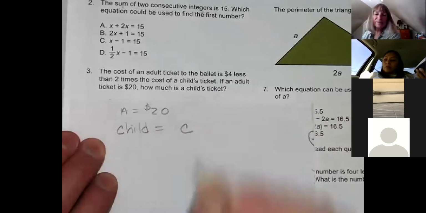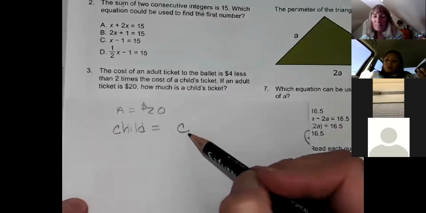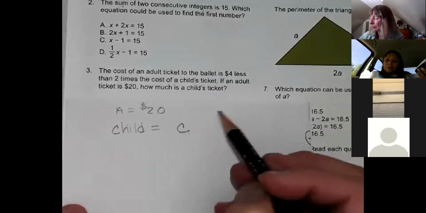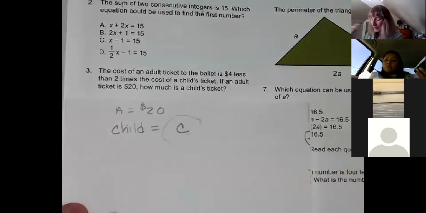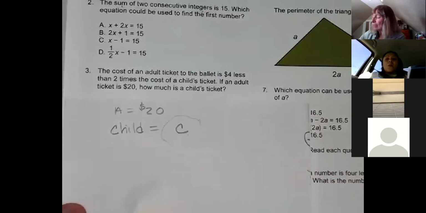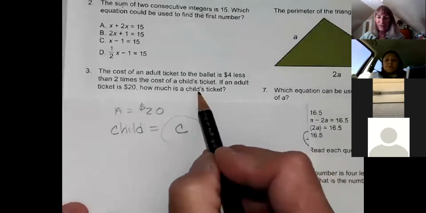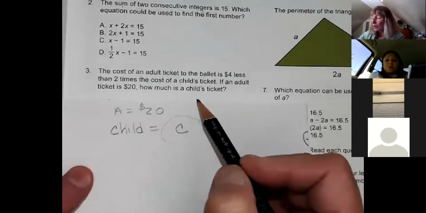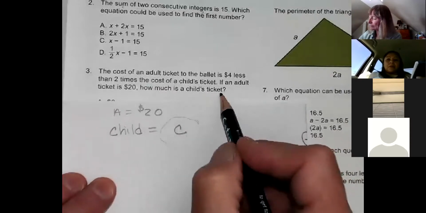It costs C. I'm not trying to be a smart aleck when I do that. It really helps put me in the right frame of mind if I can come up with a name for the answer here. So I'm using the variable C for a child's ticket.